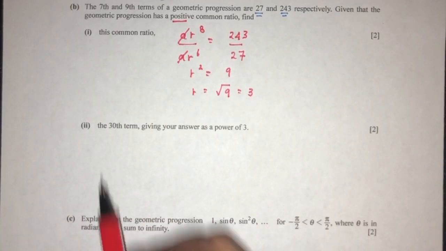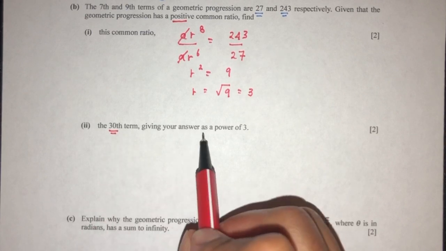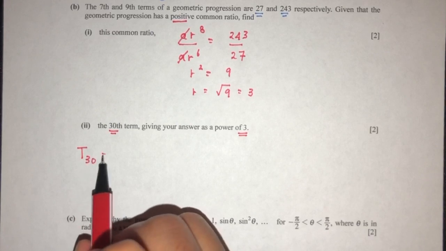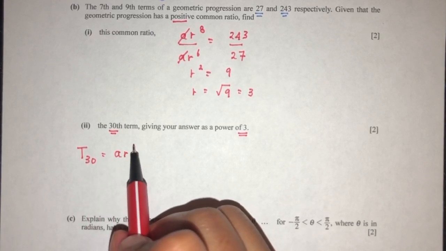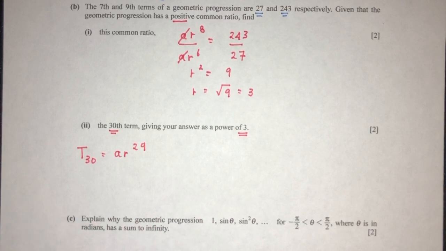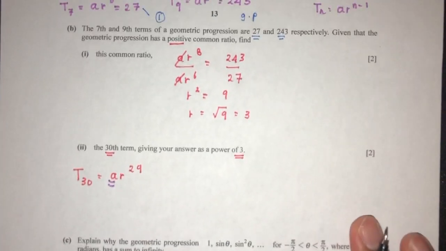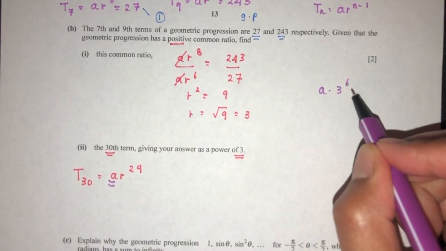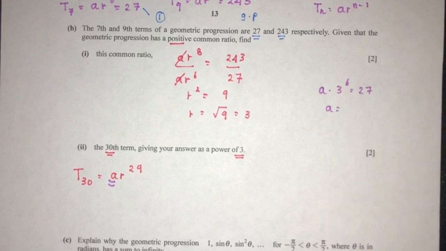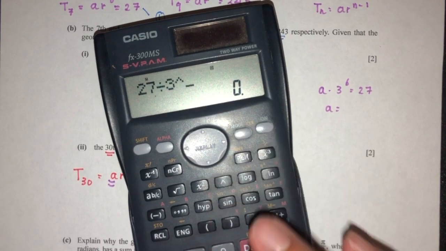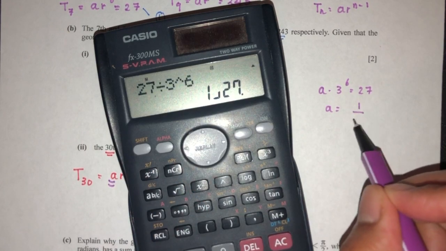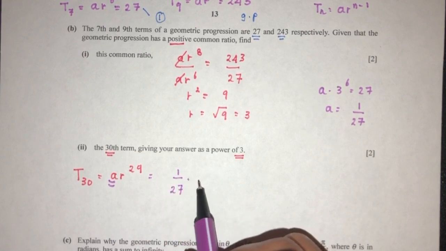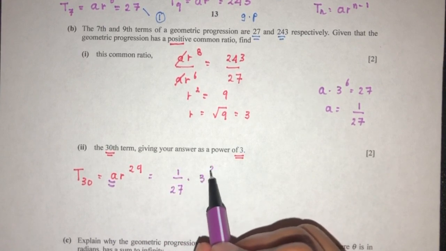Now for part 2, we have to find the 30th term, giving the answer as a power of 3. The 30th term will be ar^29, which makes sense, since it is n minus 1. Now what is the value of a? We still have to find this. So a will be replaced back in your formula: a times r^6, so 3^6, that will be 27. So a will be 27 divided by 3^6, that will be 1 over 27, times the value of r^29, so 3^29.